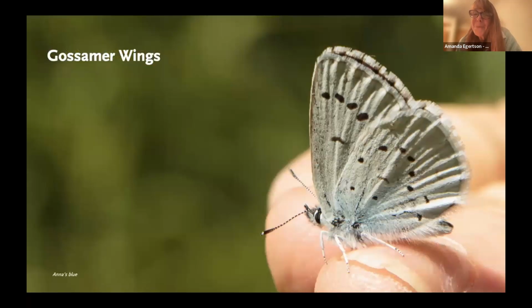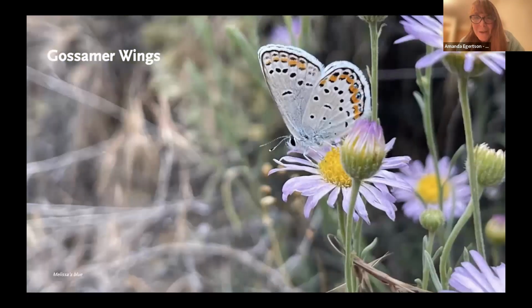The third blue I'm going to show you, and there are plenty others, but I didn't want to show every single one. The third one is my absolute favorite. To me, this is the peacock of the butterfly world. Like, there is no way to pack any more color into a tiny little underwing than the Melissa blue.